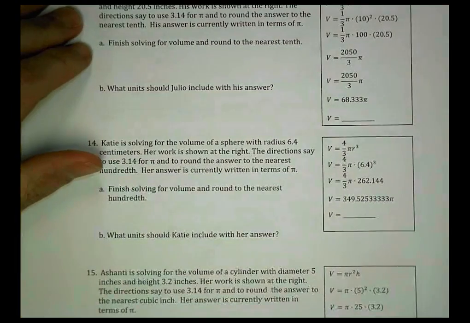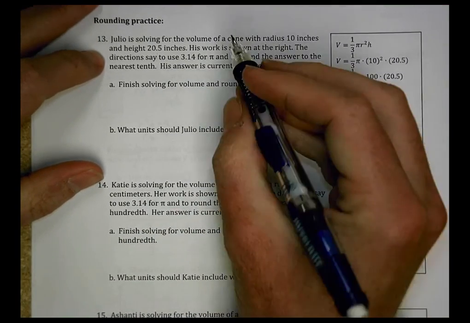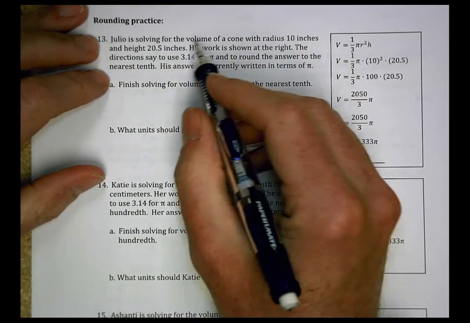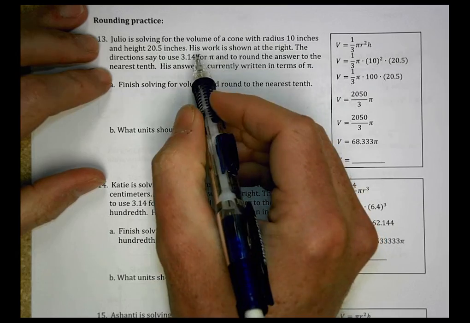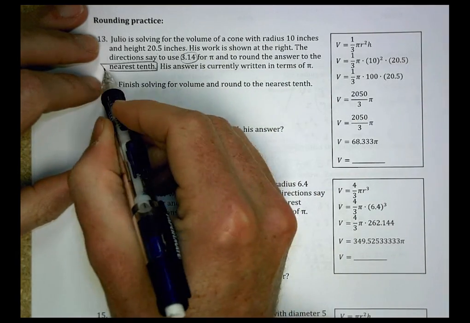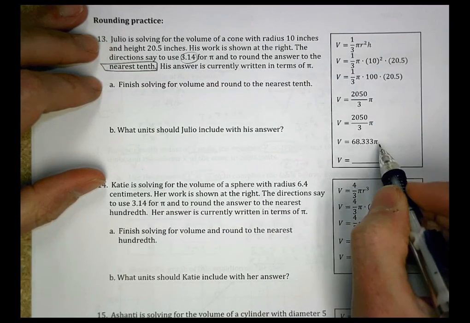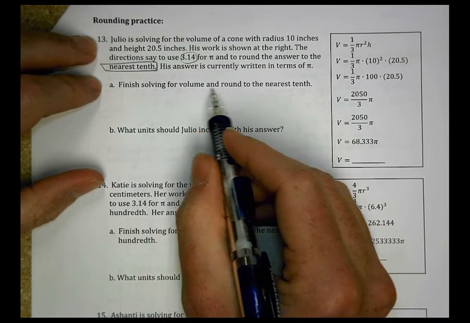All right, moving on to our very last page, rounding practice here. Okay, gonna practice some rounding. Here we go. Julio is solving for the volume of a cone with a radius 10 inches, height of 20.5. His work is shown here. Directions say to use 3.14 for pi and round to the nearest tenth. Okay, his answer is currently in terms of pi. Awesome. So finish solving for volume and round to the nearest tenth.